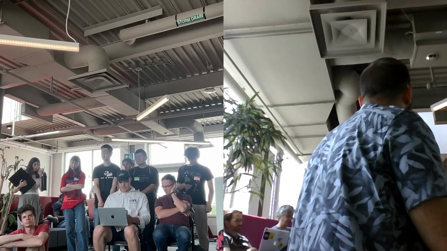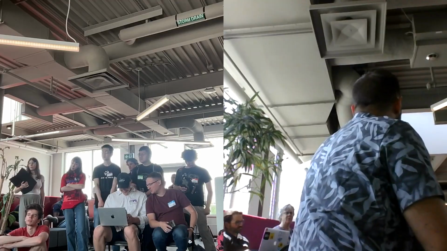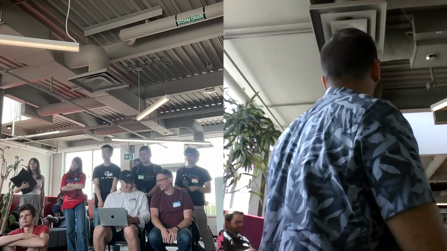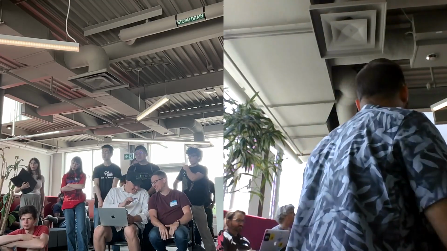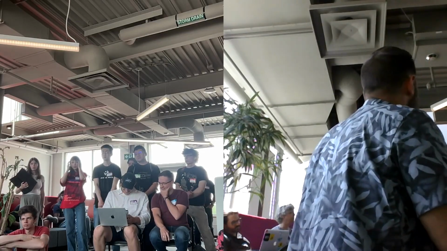Can you set your own function for the agent itself? Your own prompt? Yeah, absolutely. And that's the whole crux of how you get it to do what you want it to do and customize it. Okay, I have many more.